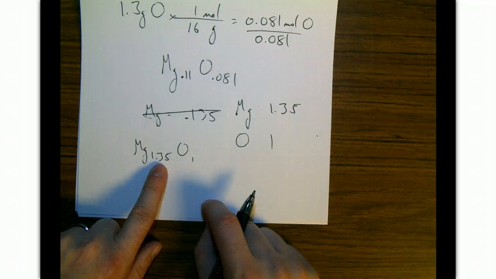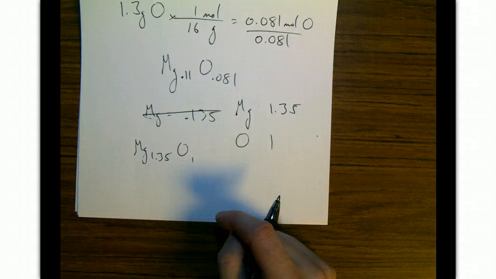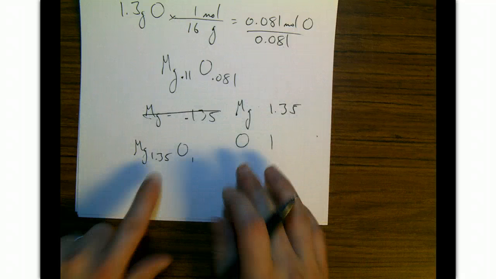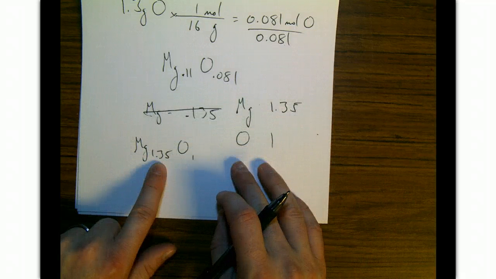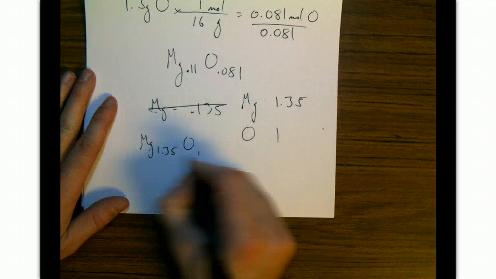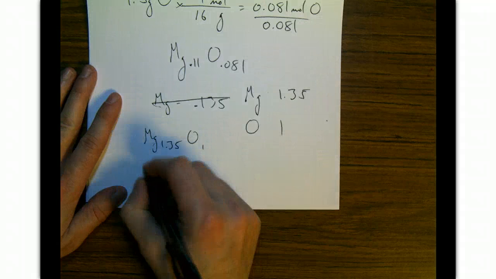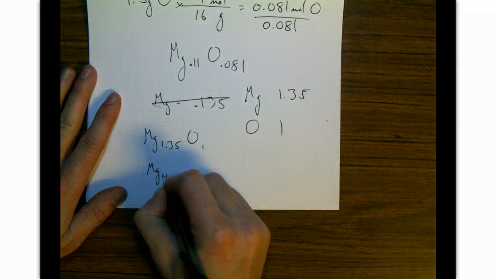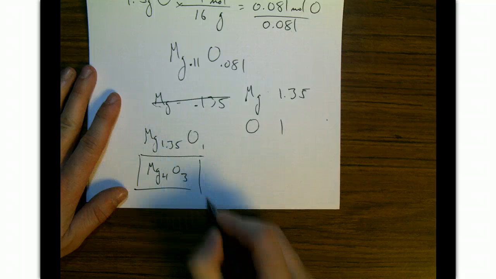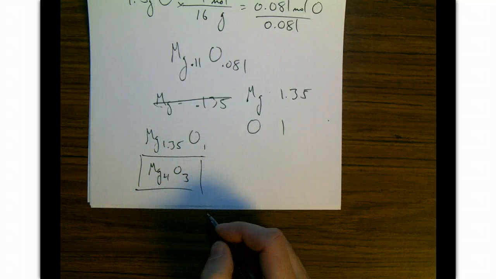So if I see a 0.3, I know that I can multiply it by 3, and you get rid of the decimal. It's like, this is a third. I can multiply that by a 3, and then I simplify that. So I can multiply both of these by 3, and what I'll get is Mg4O3. And that would be my empirical formula. That's the lowest ratio possible.